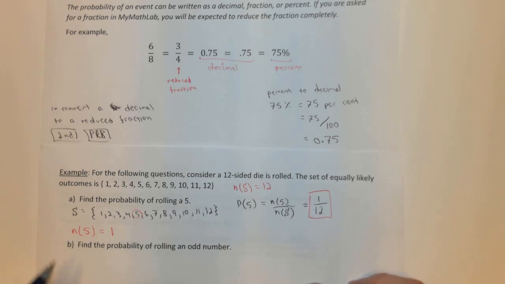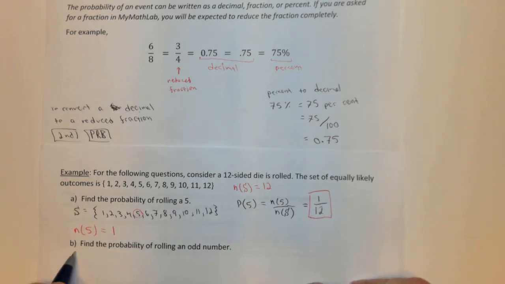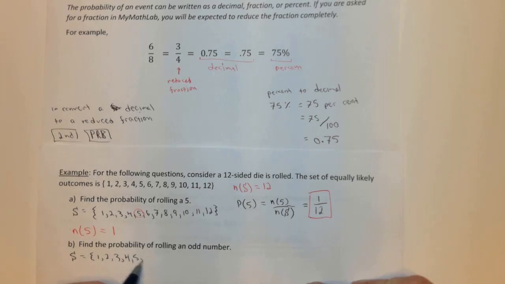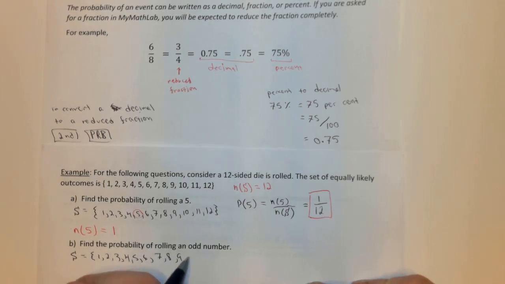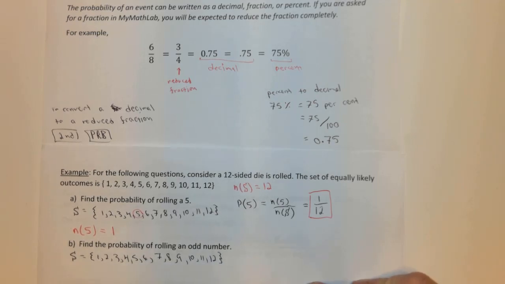So I'm going to go ahead and draw my sample space for part B, so I can mark all over it. So this is simple probability. Anything more complex we'll talk about later on.